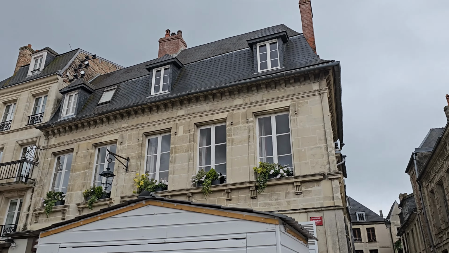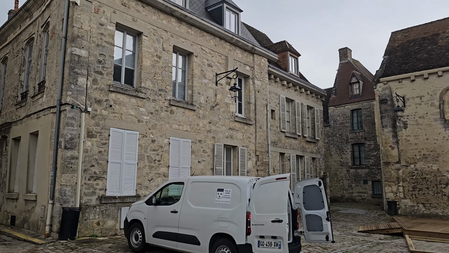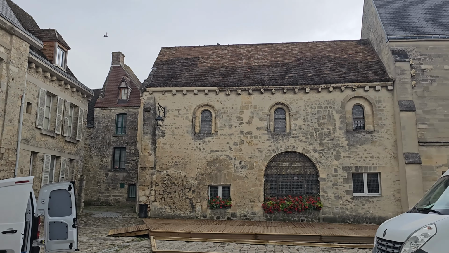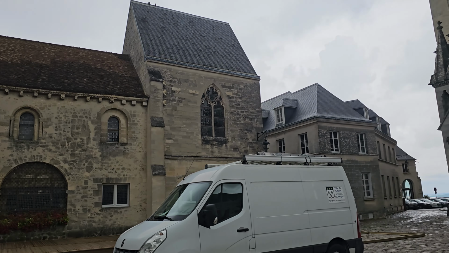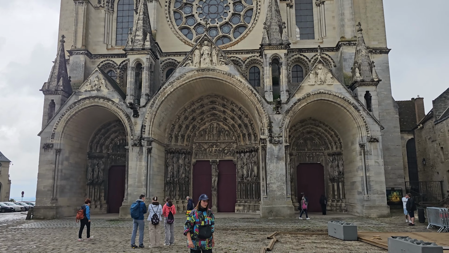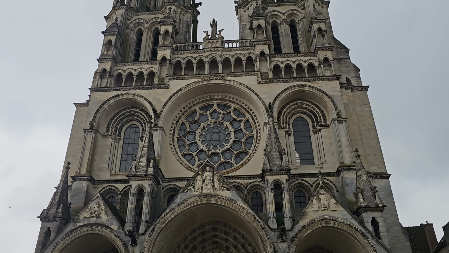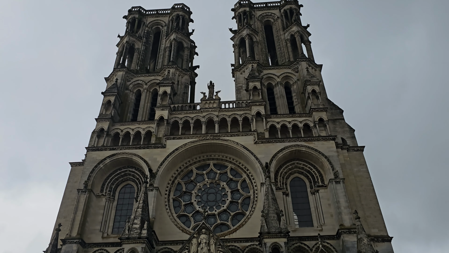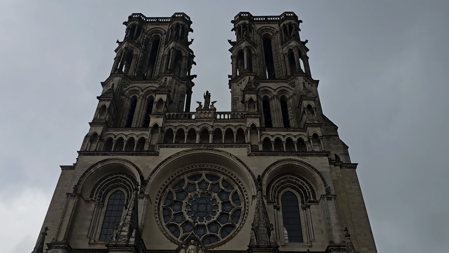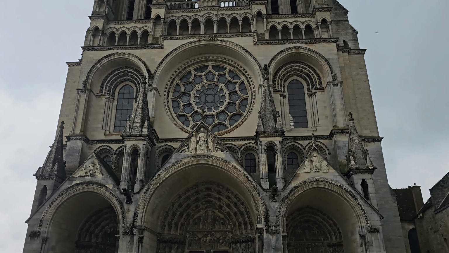So now we are in Laon. That's the best pronunciation I can have. It's Laon. It's kind of like lawn, but not quite. Anyway, we're in a square and we're at the top of a large hill in this medieval town. And I'm just showing you the square so you can see how the cathedral is just right there in the middle of it. And we look at the west front.